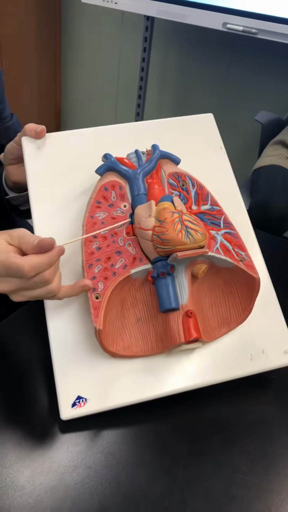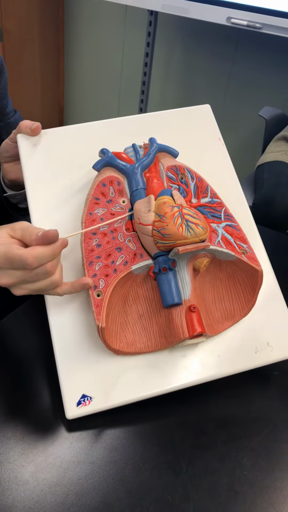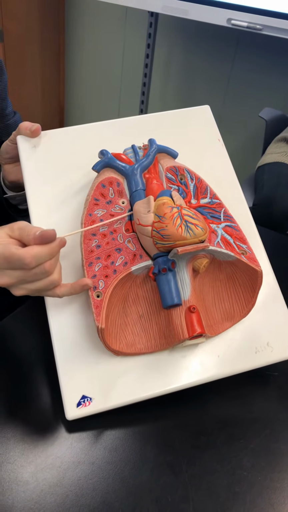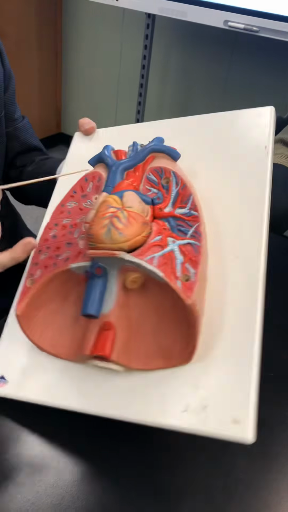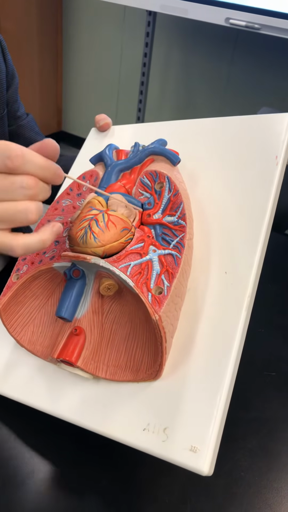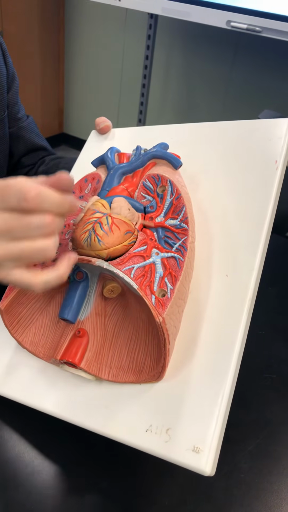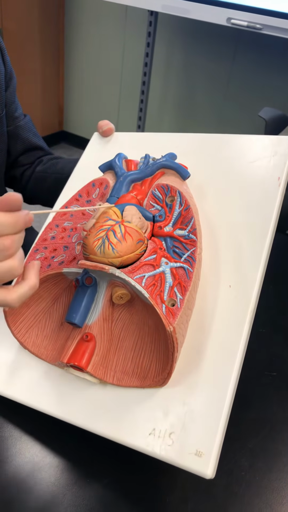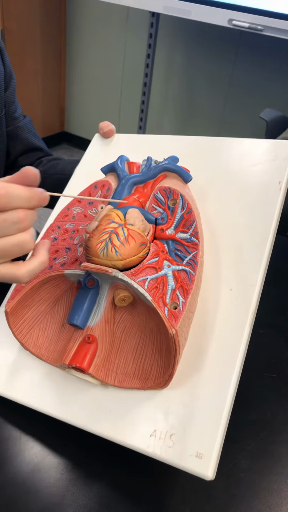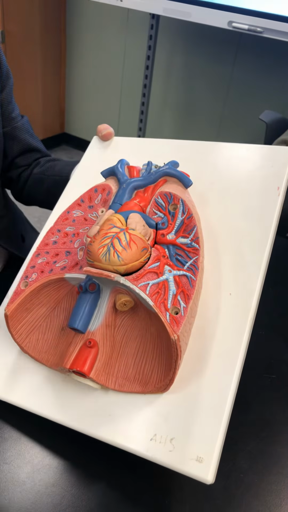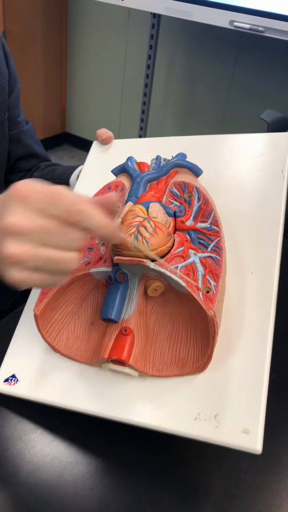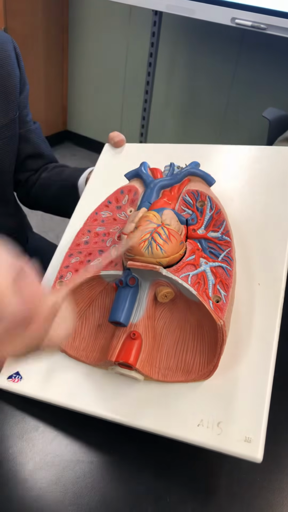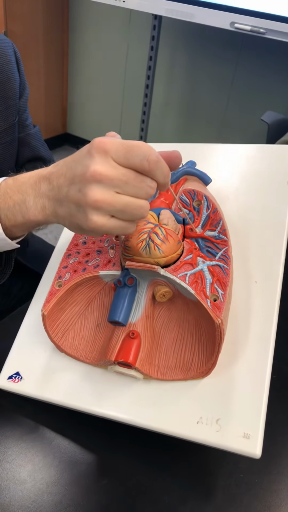You can see a little bit of the right pulmonary artery here, and you can see a lot of the left pulmonary artery and its branches going here into the lung. That's carrying deoxygenated blood away. It's an artery, but it's painted blue, and that's the exception. Here in the lung, it picks up oxygen, and blue turns to red.